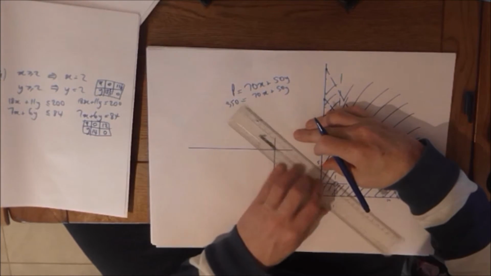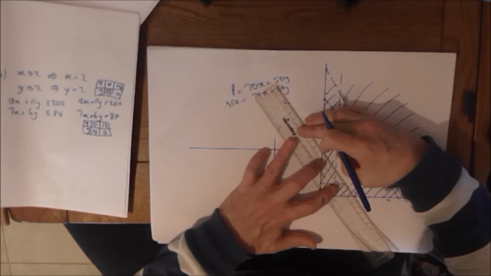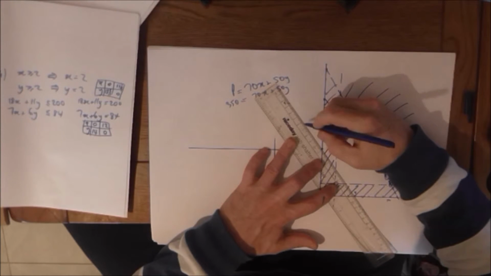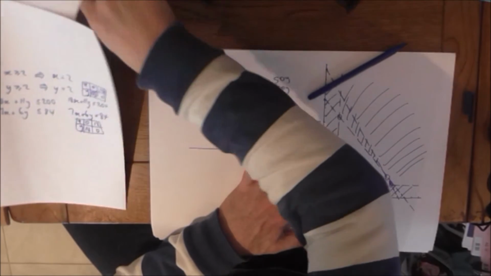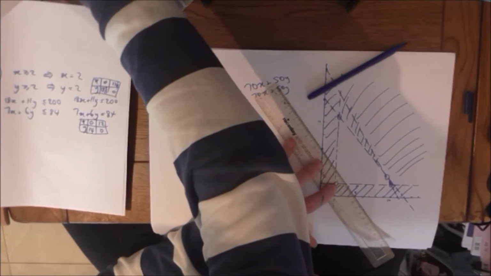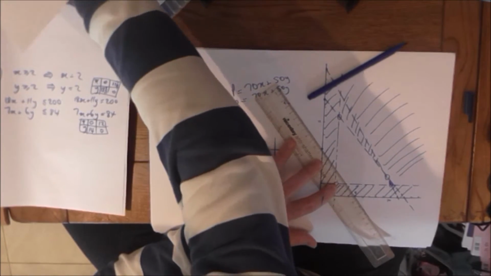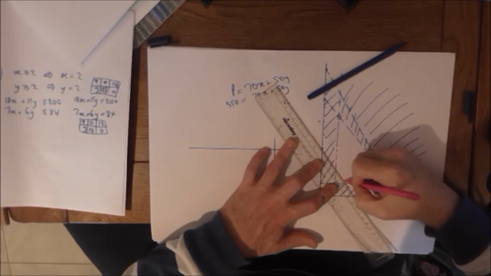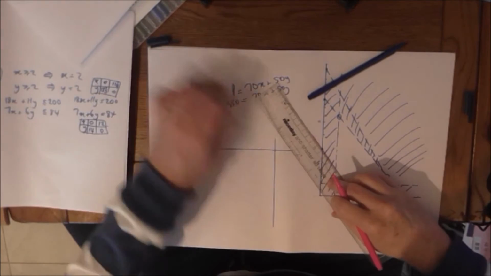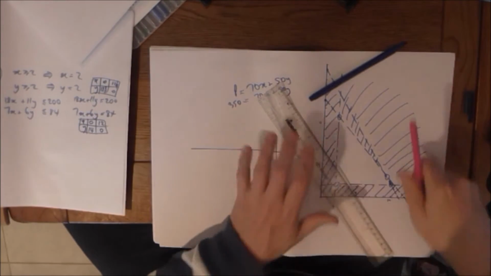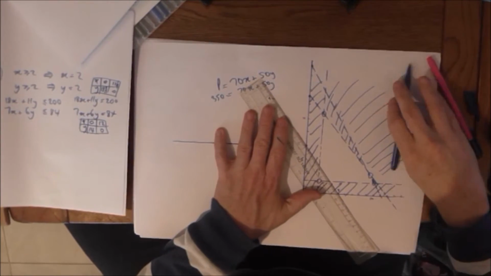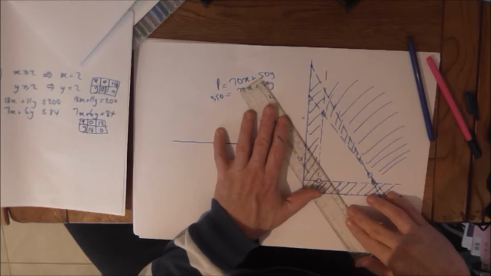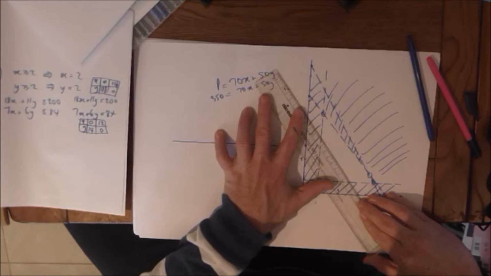So this thing here is called the Gray's line. This pink line here. Now, what you do is you move this, keeping it parallel.